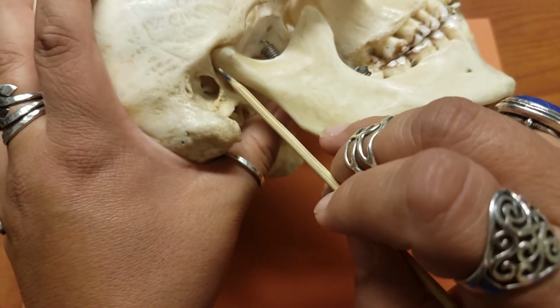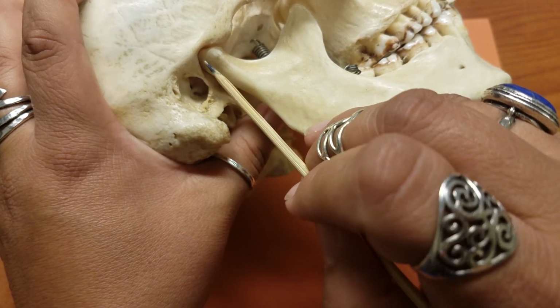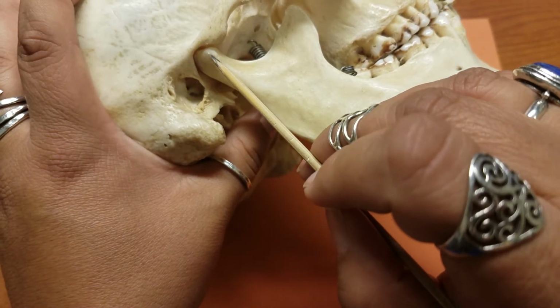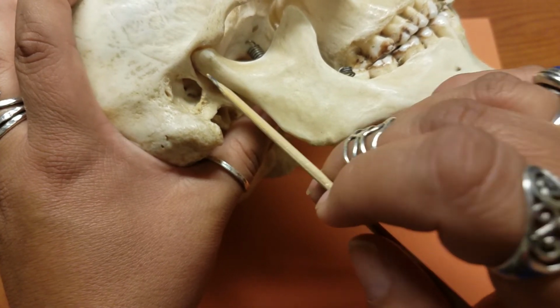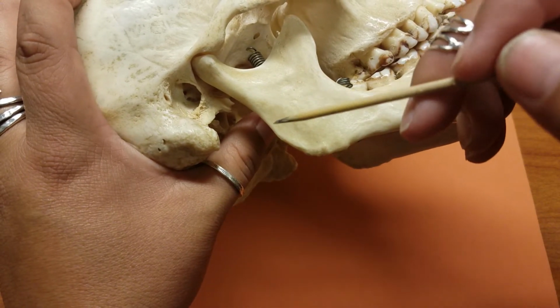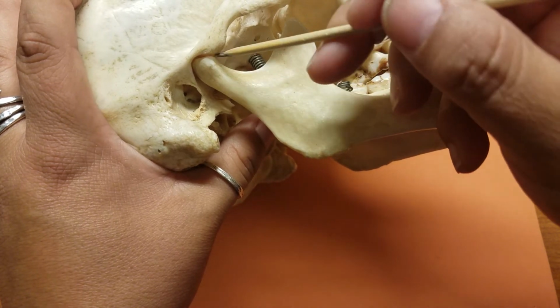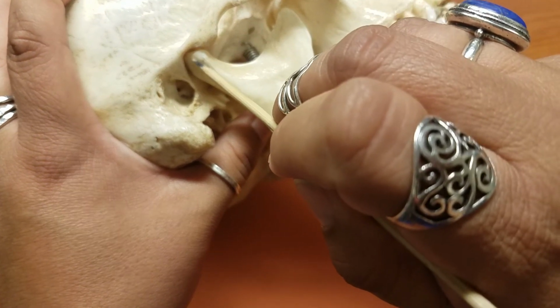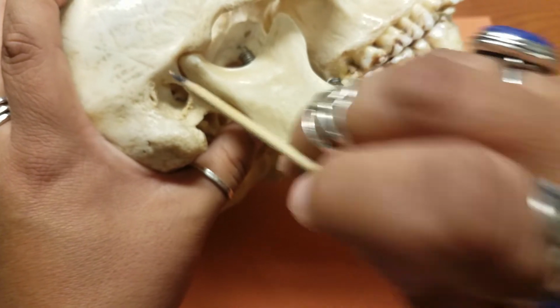Okay, and I'll show you this on the whole mandible that's disarticulated from the skull. But up at the top of this condylar process, you have what's called the head of the mandible, also known as the mandibular condyle. Okay, so this would be the ramus. This is a process. This is a process. If I'm at the top, then I mean the mandibular condyle or the head of the mandible.